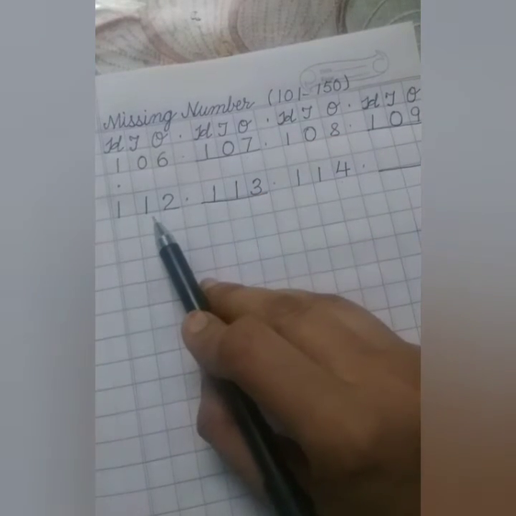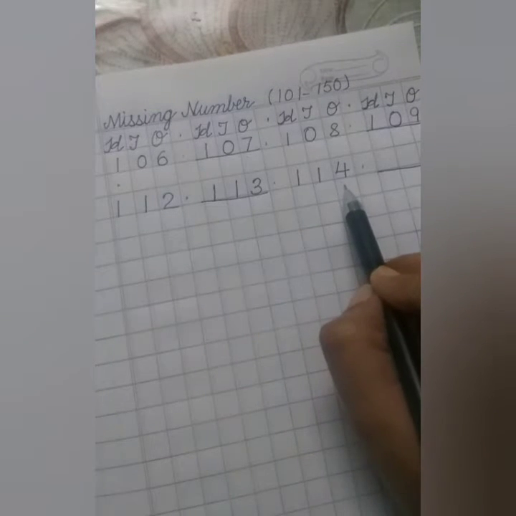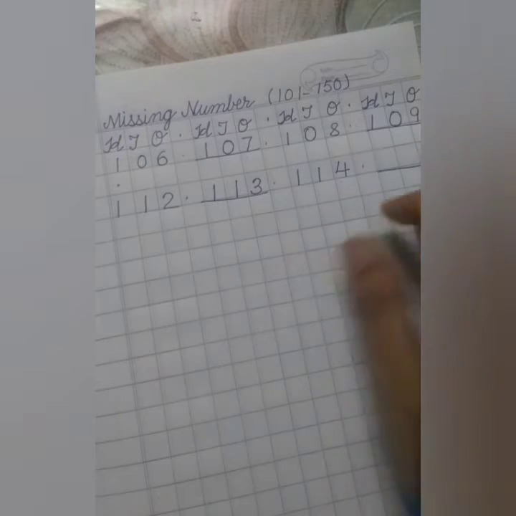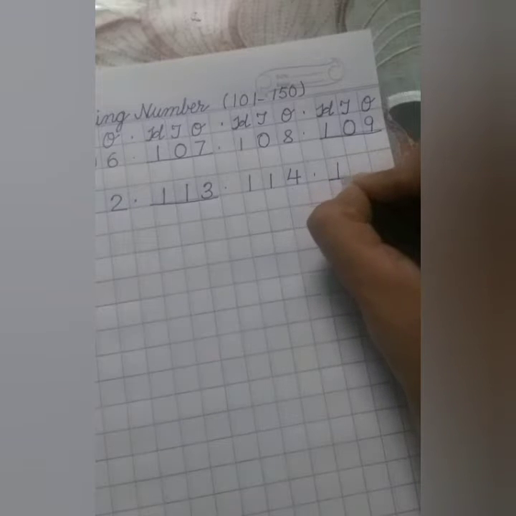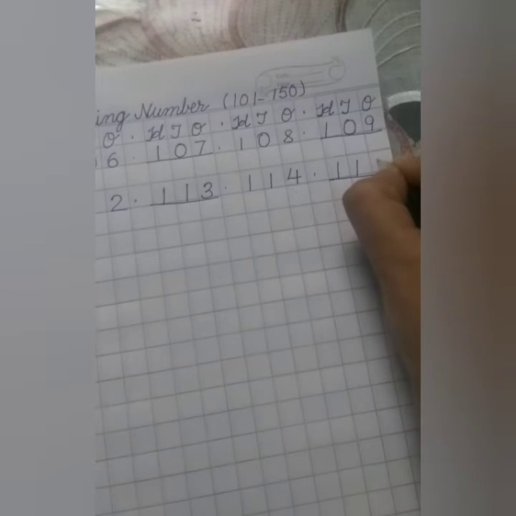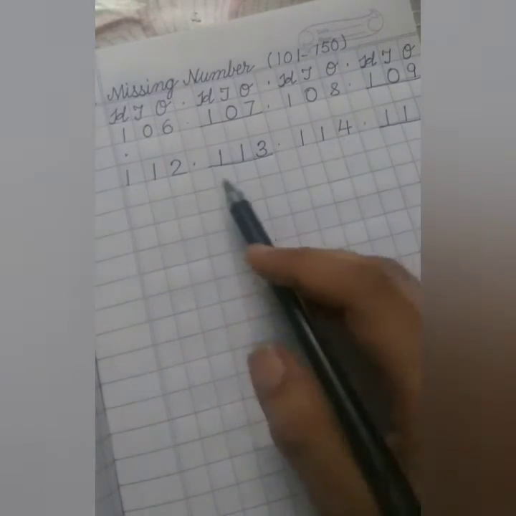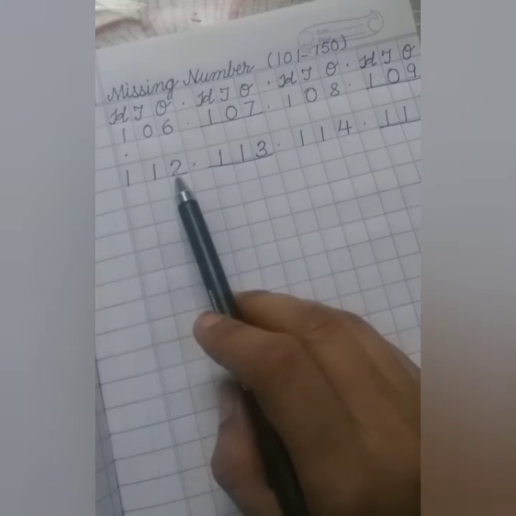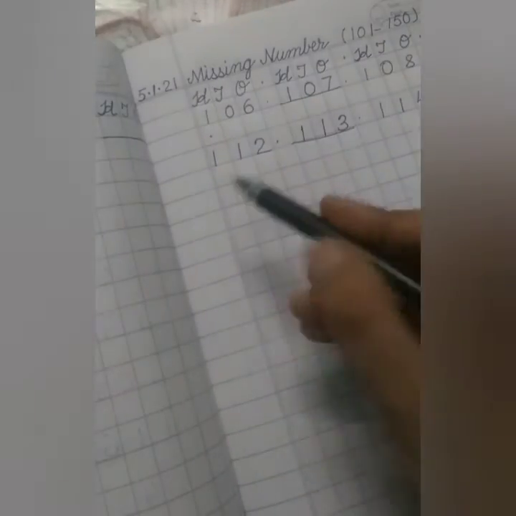113. 112, 113, 114. What comes after 4? It's 5. So how will we write 115? 1, 1, 5. 115. So we have written 112, 113, 114 and 115. Now again we have to leave the block. Children, please leave the block.